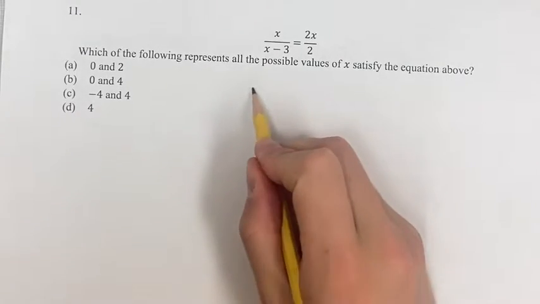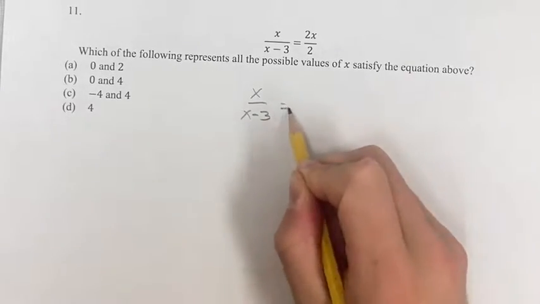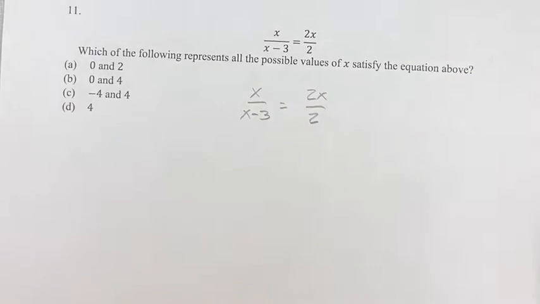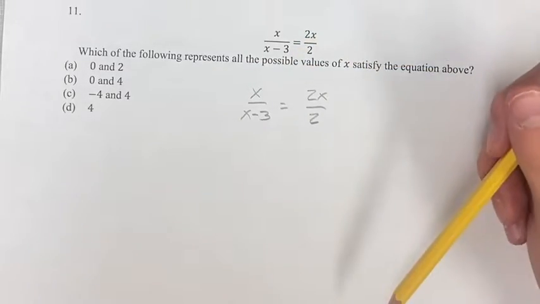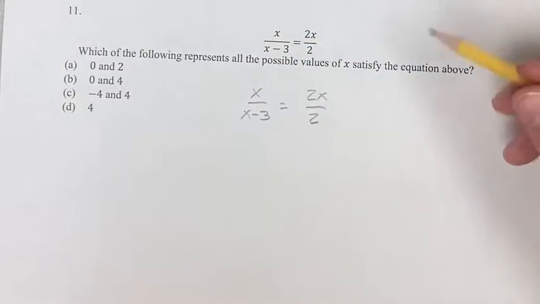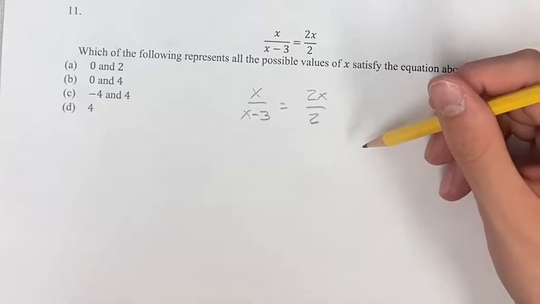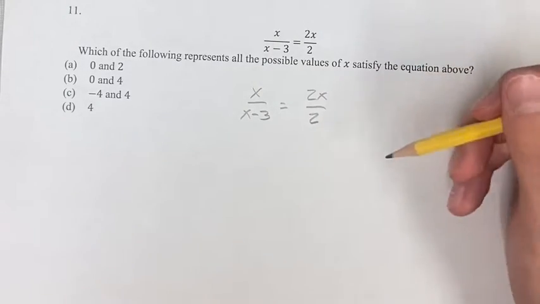In this problem, we have the equation x over x minus 3 is equal to 2x divided by 2. And we're asked to find all possible values of x that satisfy the equation above. So if we're looking for solutions, we have these two fractions that are equal to each other. The easiest way to go about this is to cross multiply.